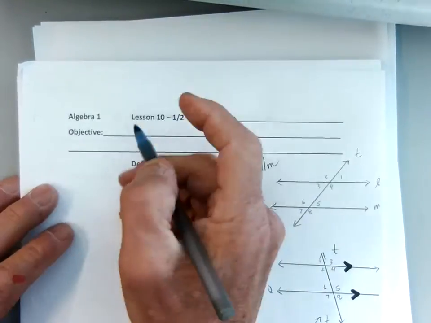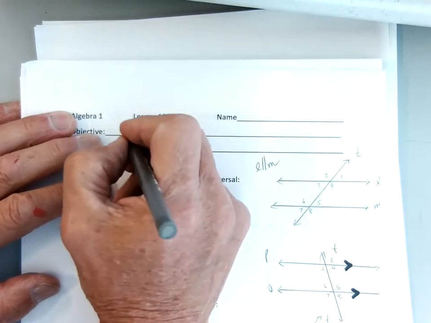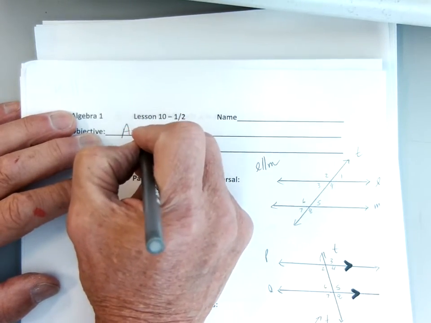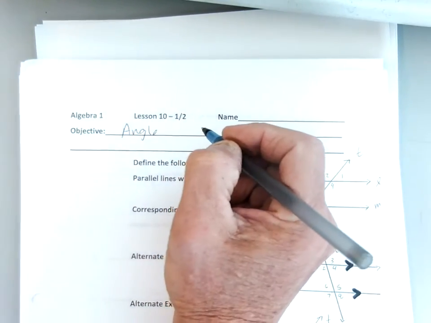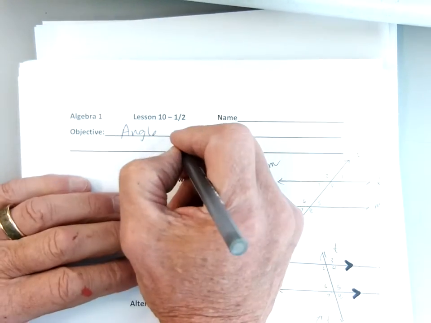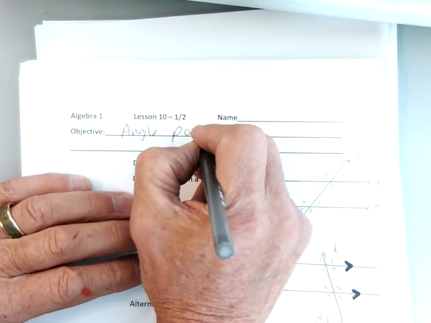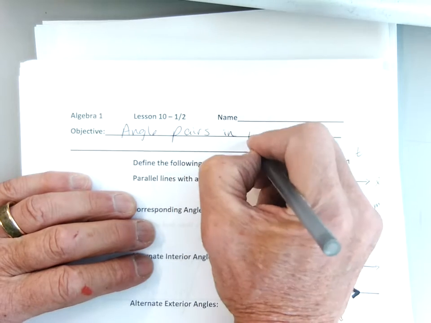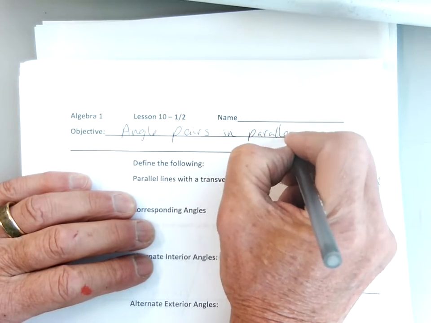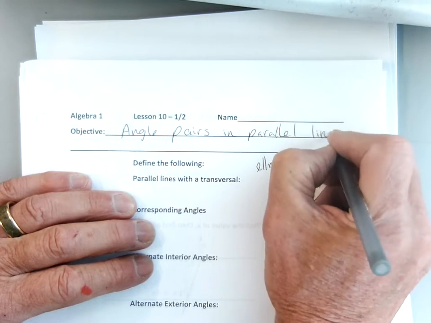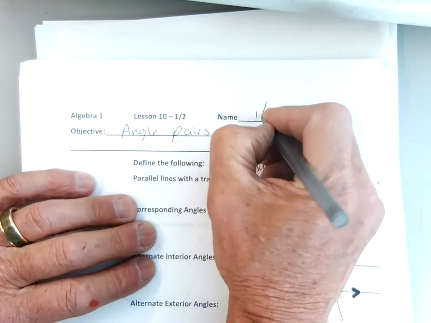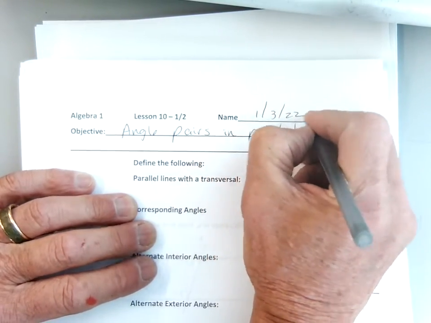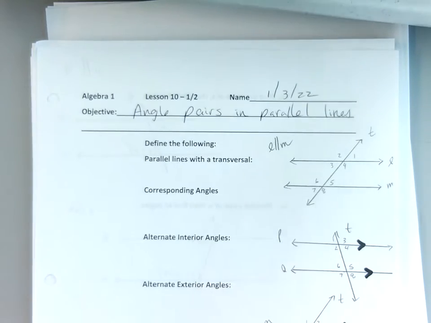So first of all, today our objective is angle pairs in parallel lines. Okay, angle pairs in parallel lines, write that down.